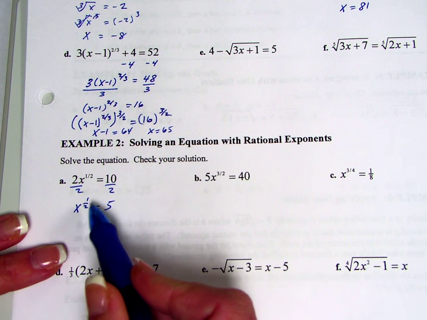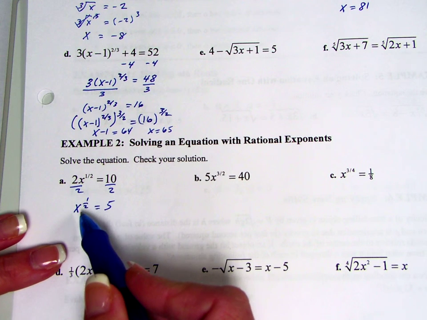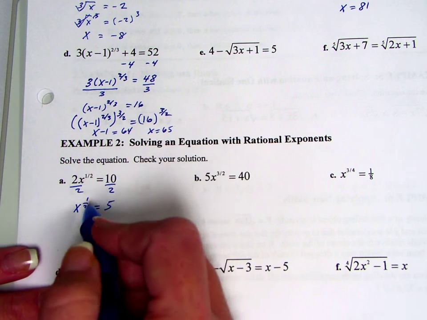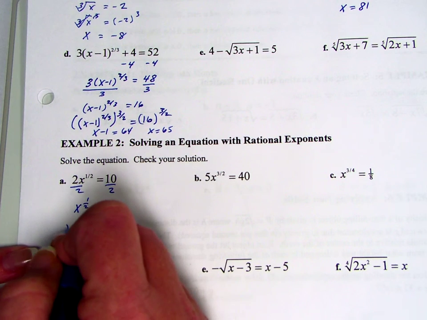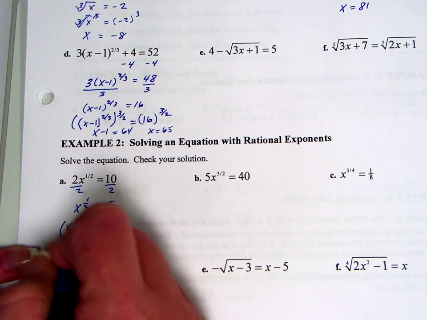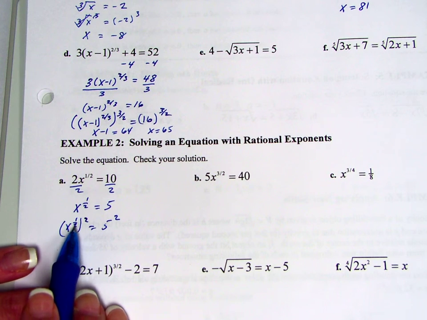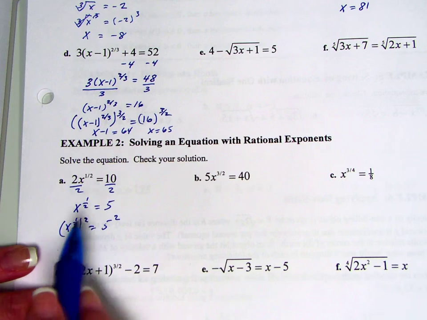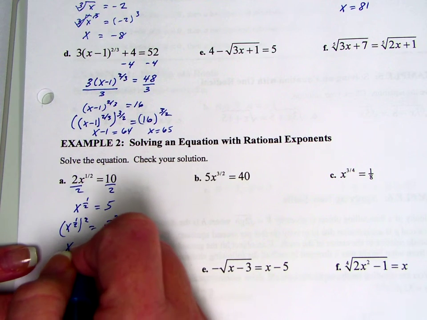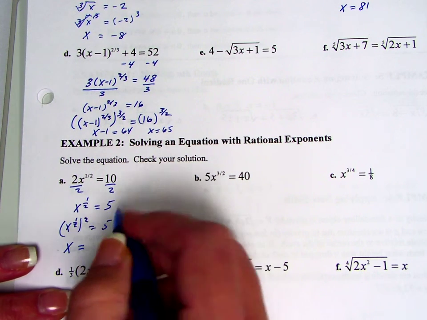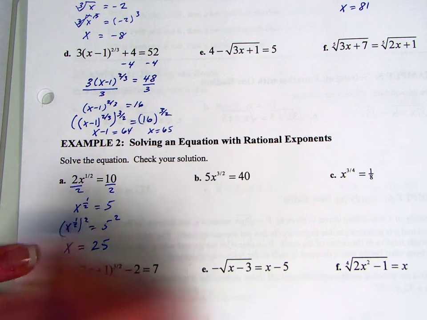Well, x to the 1/2 power is the same thing as saying the square root of x. So I'm going to raise both sides to the second power, so I'm going to square it. I'm going to say x to the 1/2 power squared equals 5 squared. Once again, a power raised to a power, you multiply, so you get 2 over 2, which is 1. So we're left with x on this side. And then 5 squared is 25.